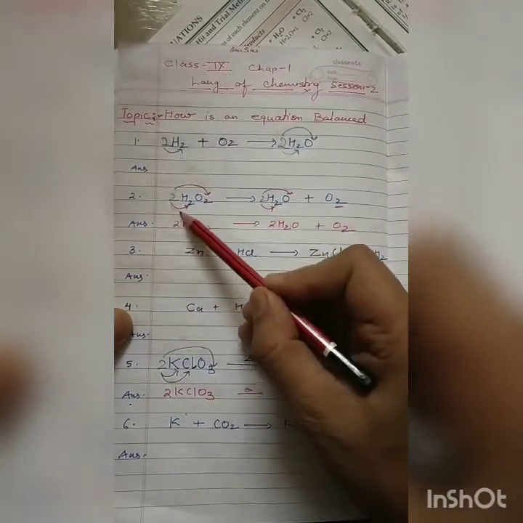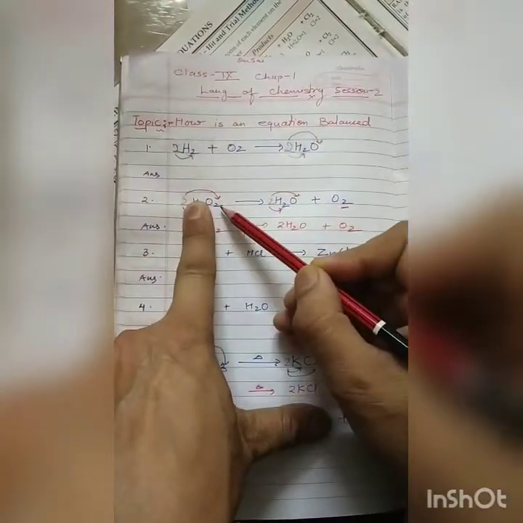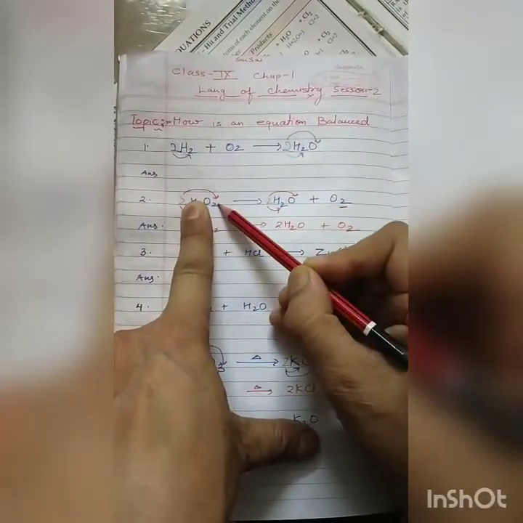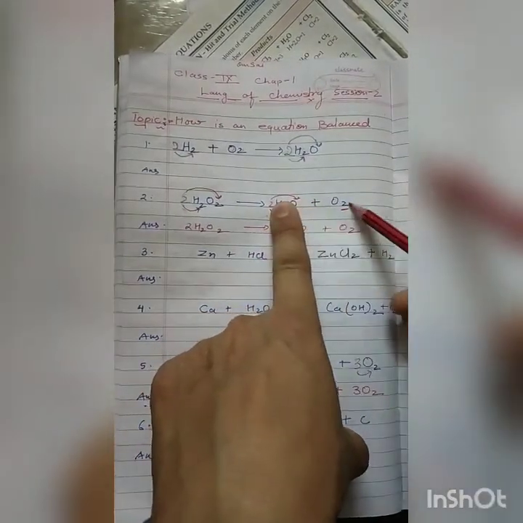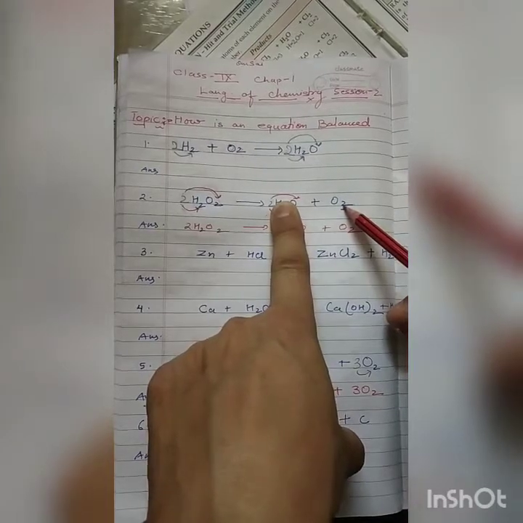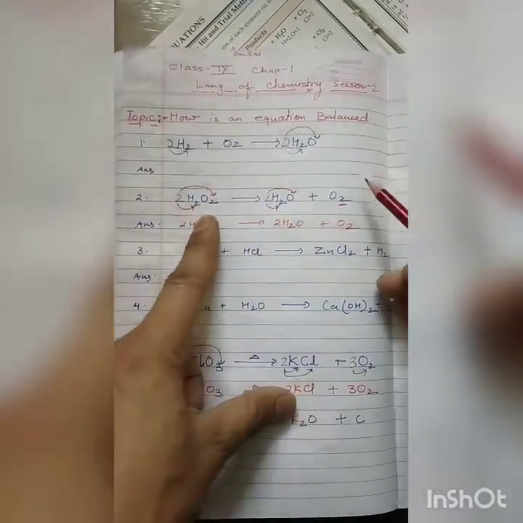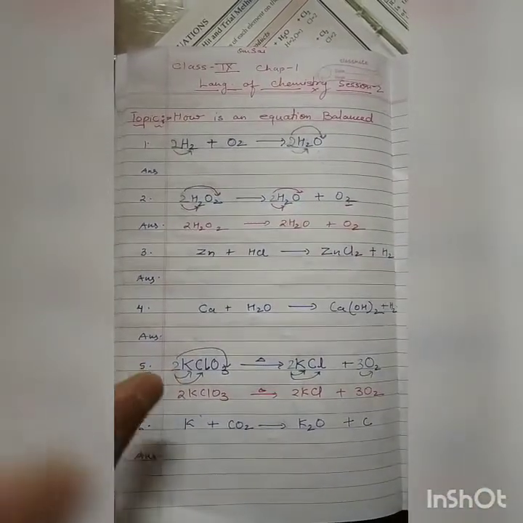Now oxygen will also become, if we hide the hydrogen, so this 2 is to be multiplied with this 2 number, this will become 4. Now 2 oxygen atoms are from here in this formula and 2 is from here. So now the oxygen is also balanced. So the hydrogen and oxygen, 2 elements on the reactant side, are equal to the number of atoms of hydrogen and oxygen on the right hand side.